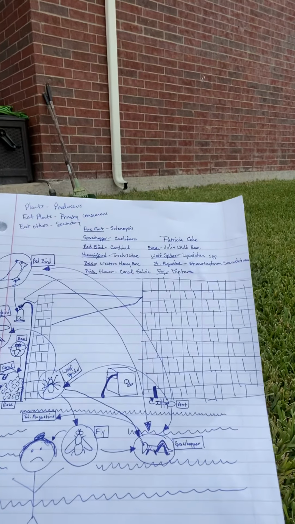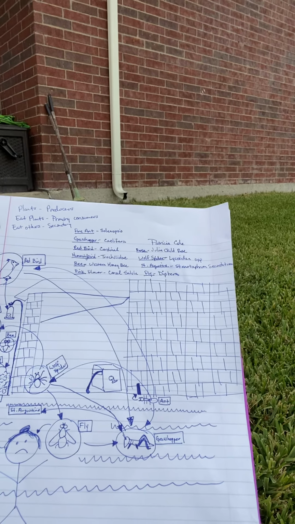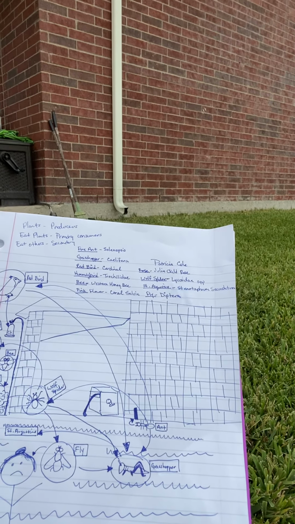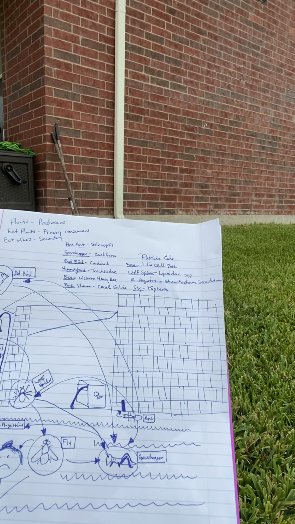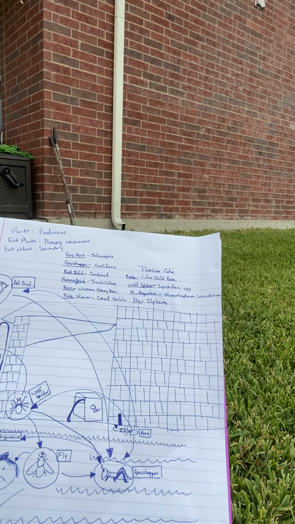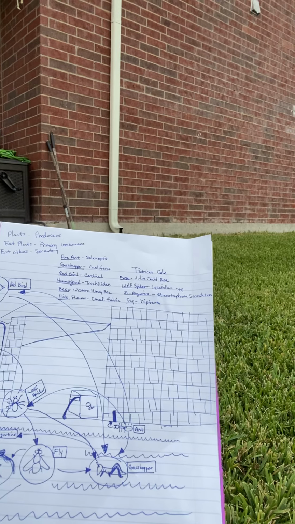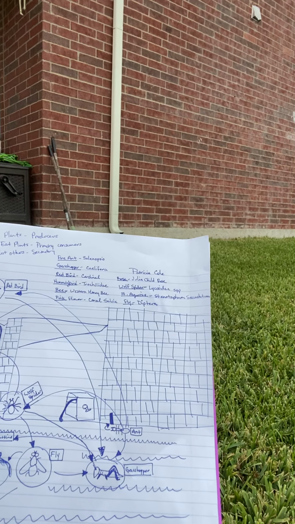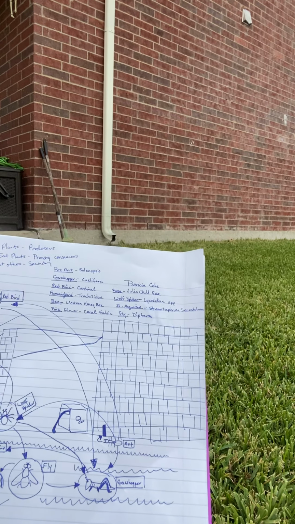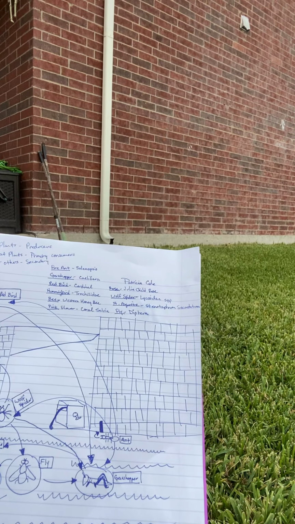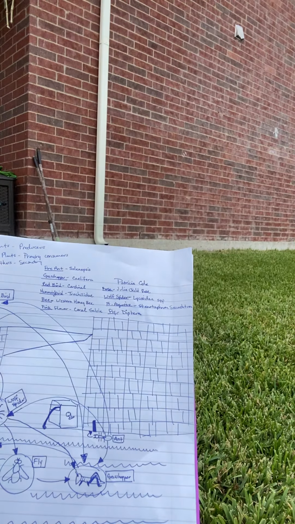So here we have fire ants, which their actual name is Solenopsis. Grasshopper is Californica. Redbird is a cardinal. Hummingbird is Trochilidae. Bees are the western honeybees. The pink flower is the coral salvia.